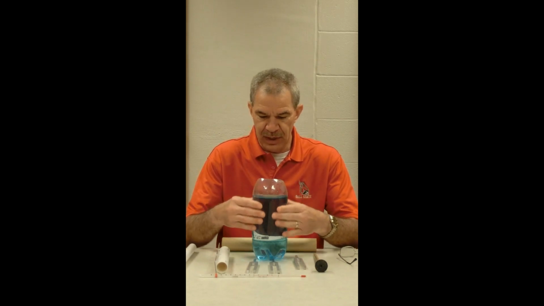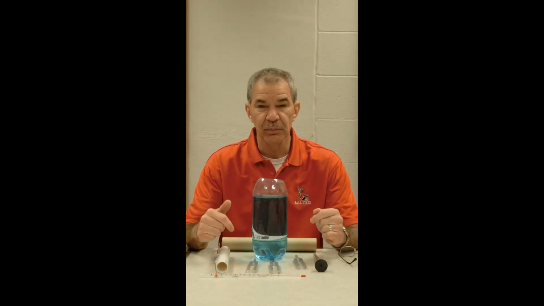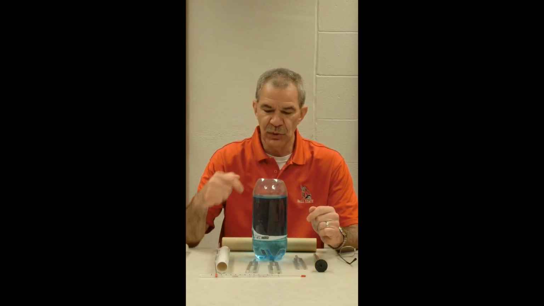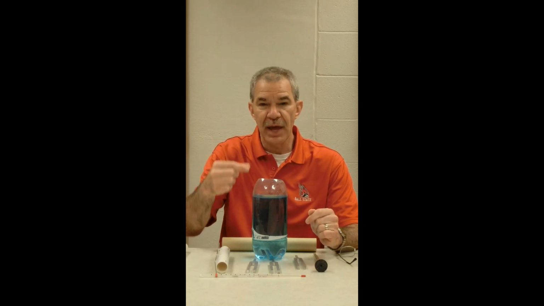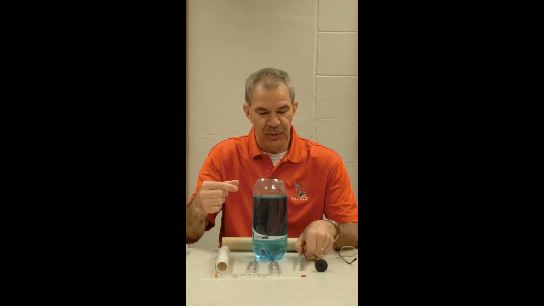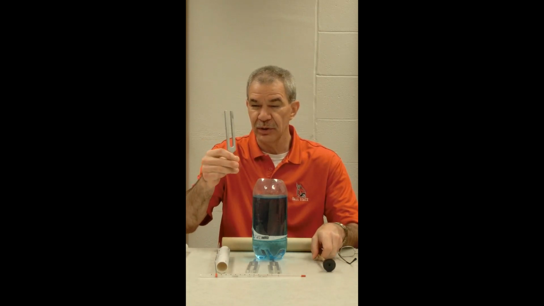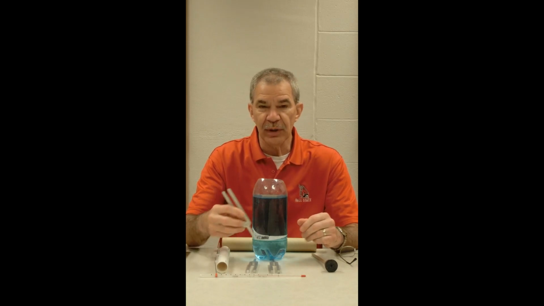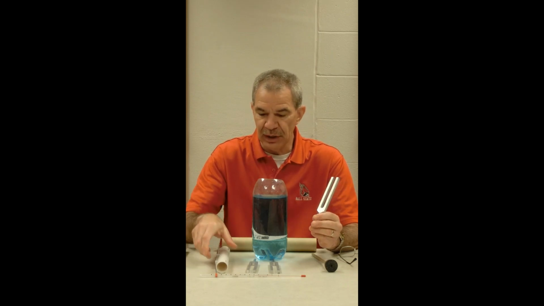I have a 2-liter bottle with the top cut off. I put water in it, put some blue food coloring in it so you can see it better. And I'm going to put a tube in the water, and I'm going to move the tube up and down until we get the length that will make a sound wave created by one of our 3 tuning forks resonate with it. Now, you won't see this standing wave, but you'll hear it.